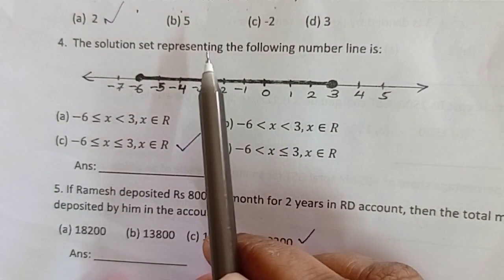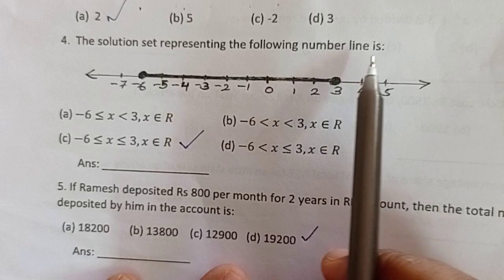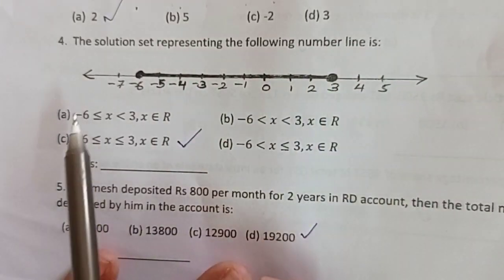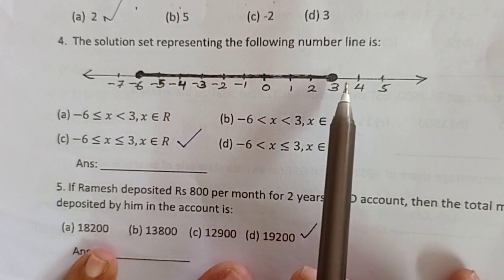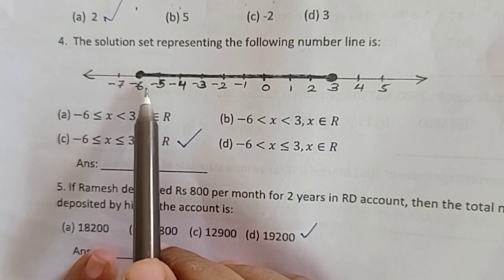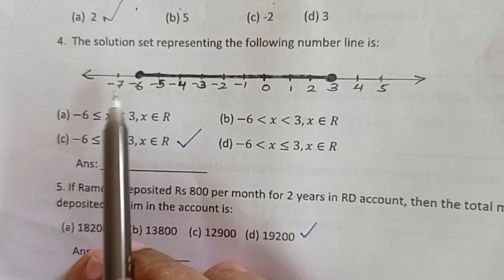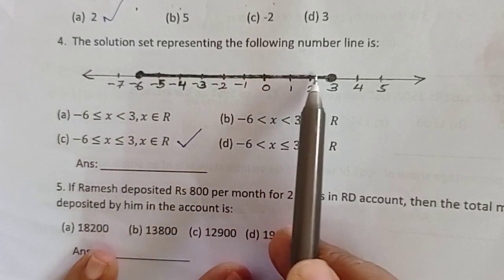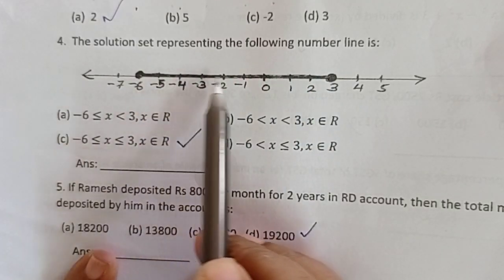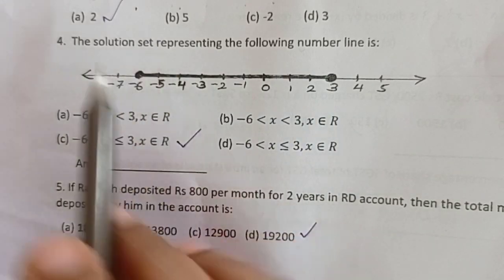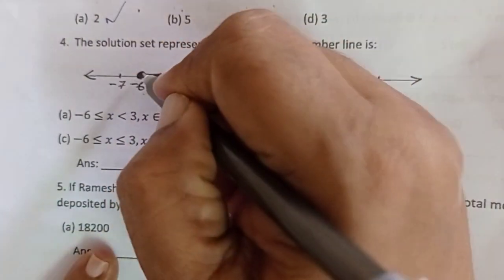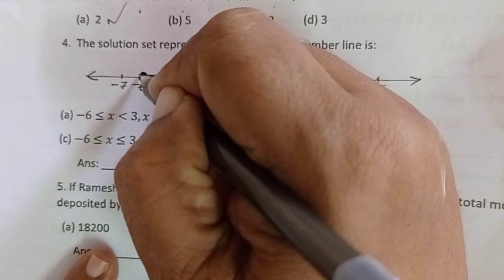Now, copy the fourth question. The solution set representing the following number line is. Very simple question. All of you look here. Here the limits are minus 6 and 3, and the full portion is covered, darkened. At minus 6 there is a solid circle. What is the meaning?